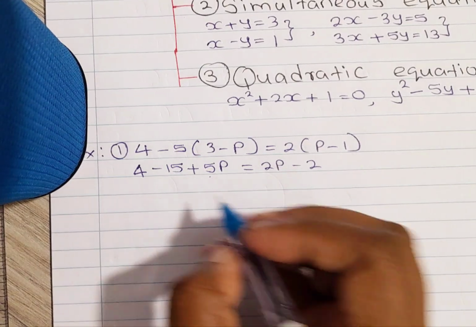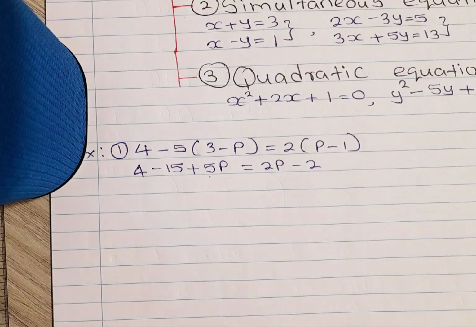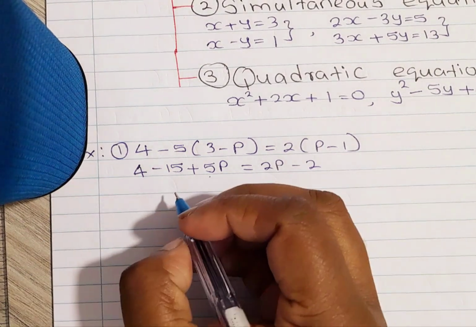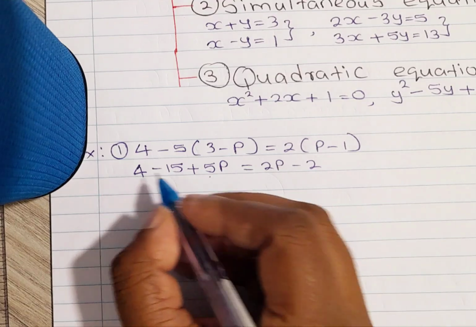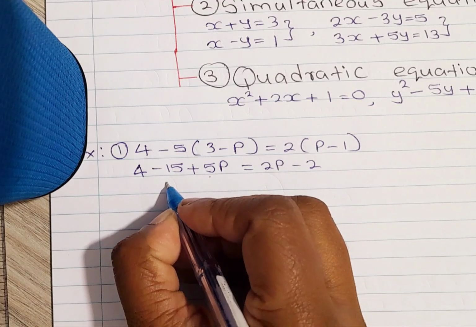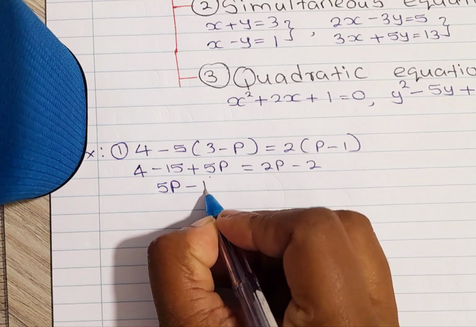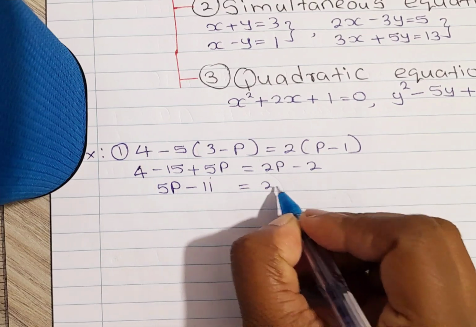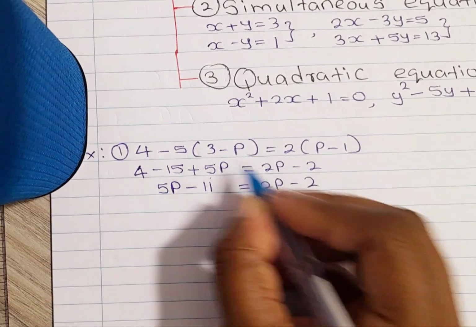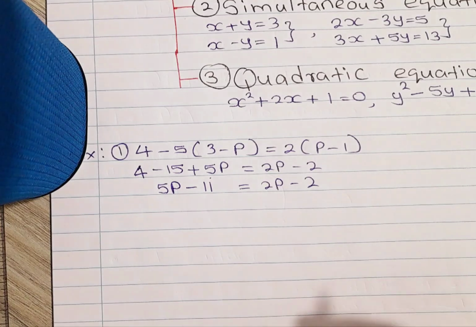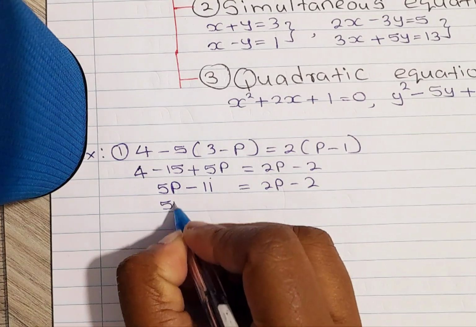Look at here carefully. 4 minus 15 means, we can write down 5p firstly. 5p minus 11 equals 2p minus 2. So I can write it down in simplest form like this. And after that I am writing 5p in the same way.